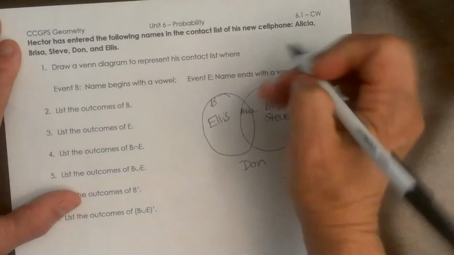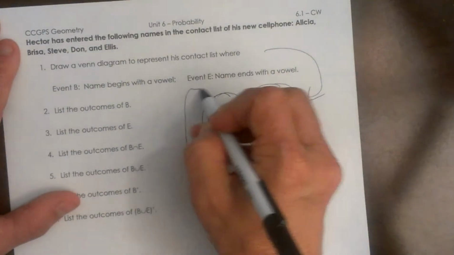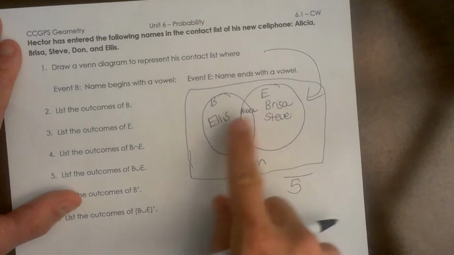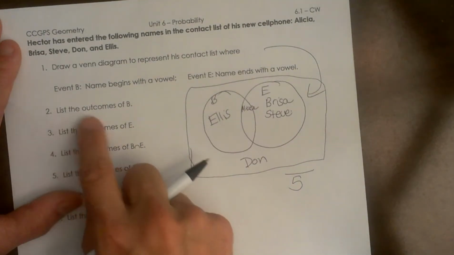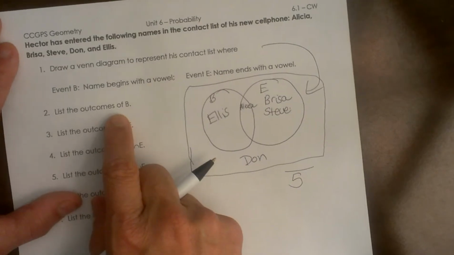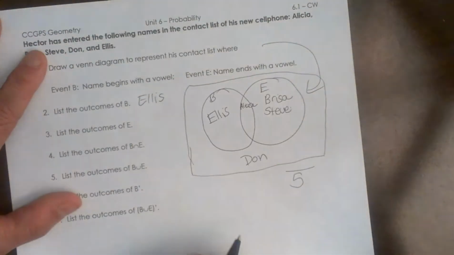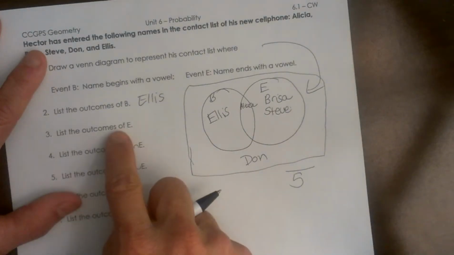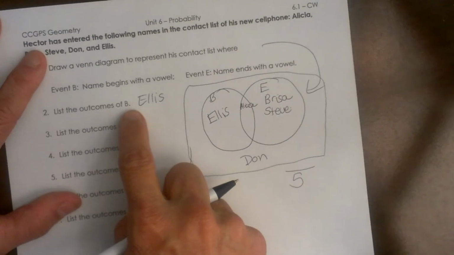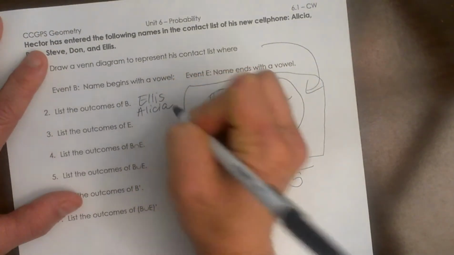So we've drawn our diagram. There's our diagram. And then I'm going to put a box around the outside so you can see that Don is part of the problem. Okay, list the outcomes of B. So what are the outcomes of event B? Well, Ellis is the only outcome, right? Actually, B has 2, Ellis and Alicia. I'm sorry, I forgot the overlap part.